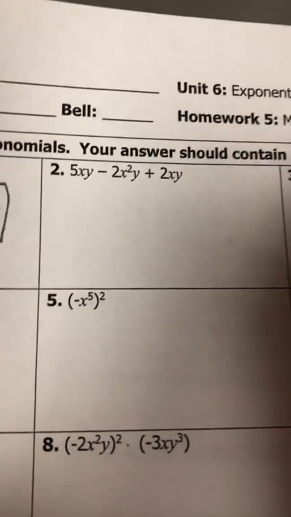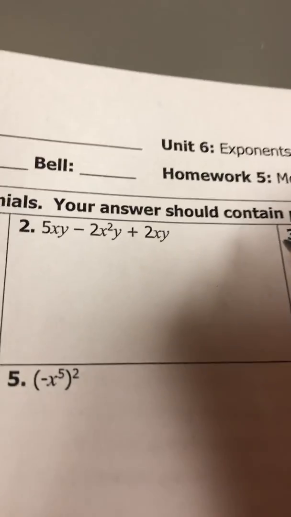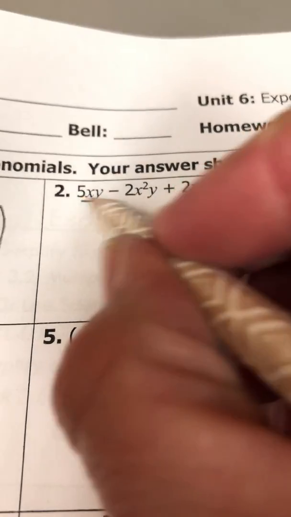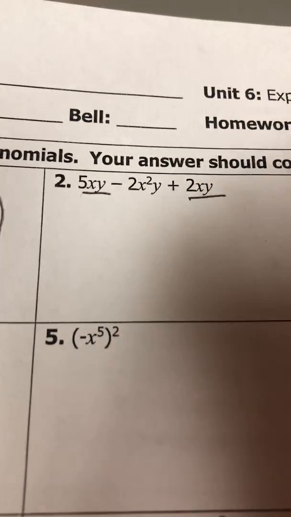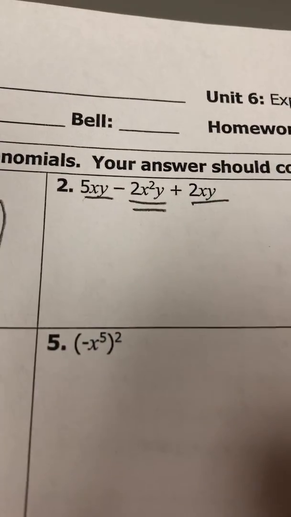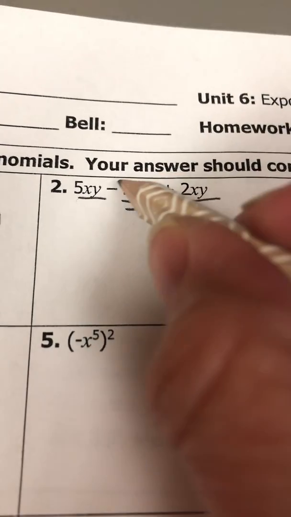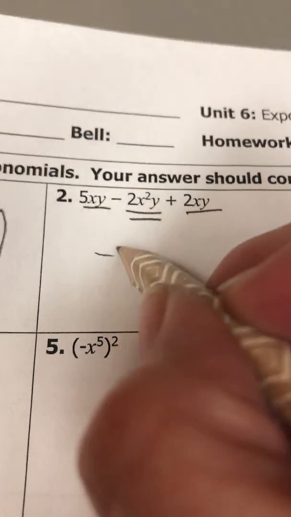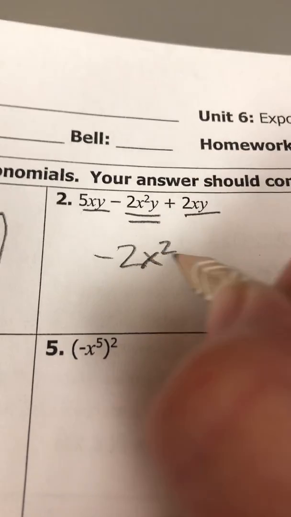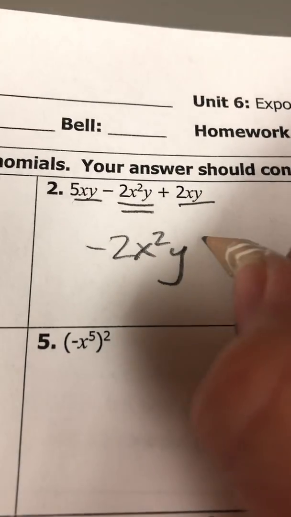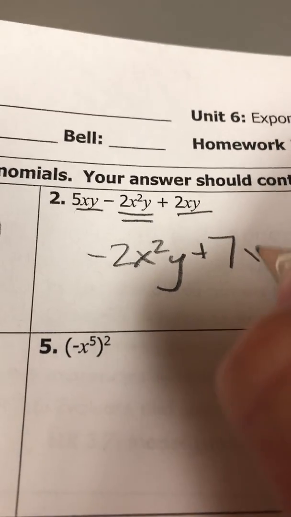Number 2. Let's see, we have some like terms. I'm going to try not to shake the camera too much. So I have some like terms. I'm going to start with my negative 2x squared y. And then I have these two terms that I can combine. So I'm going to end up with 7xy.